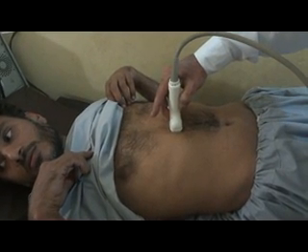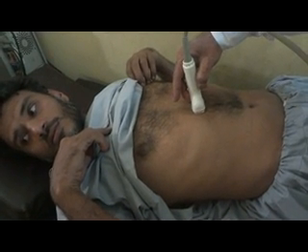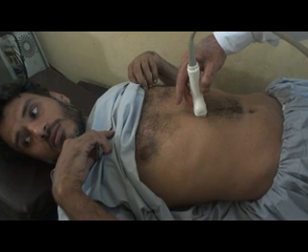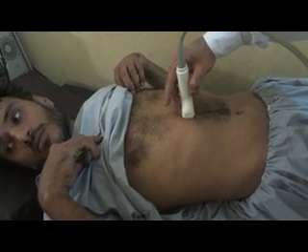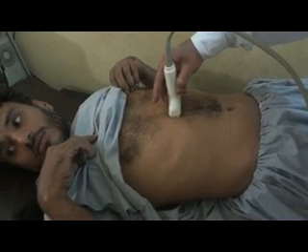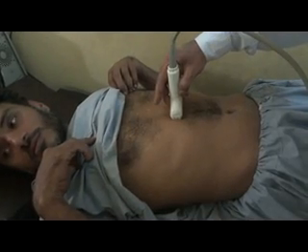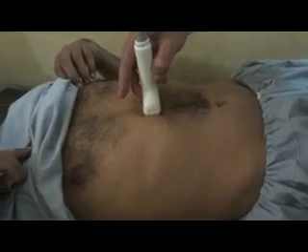Now, the landmark for identifying that you are really seeing the pancreas and not some other structure is the splenic vein. This is the splenic vein, and here is the superior mesenteric vein. Remember, this is very important because vessels are usually the most important landmarks for the identification of an organ.